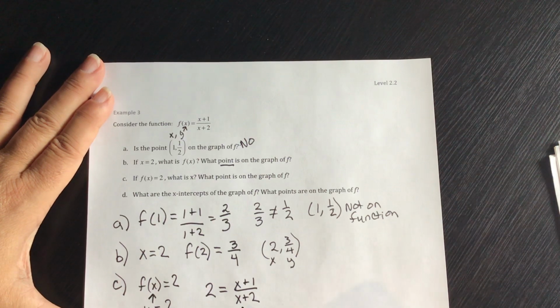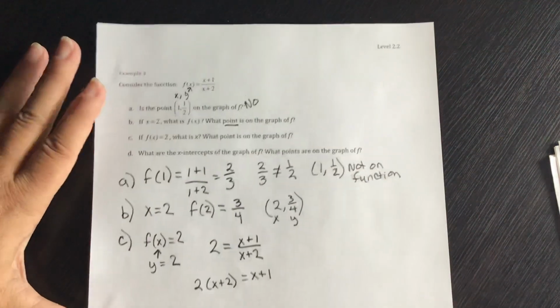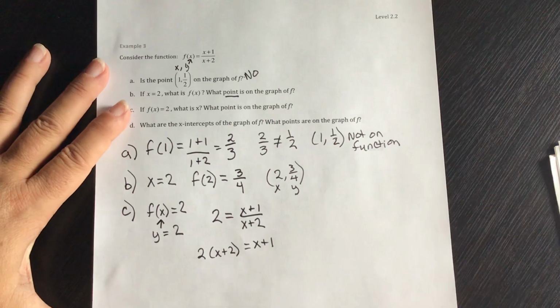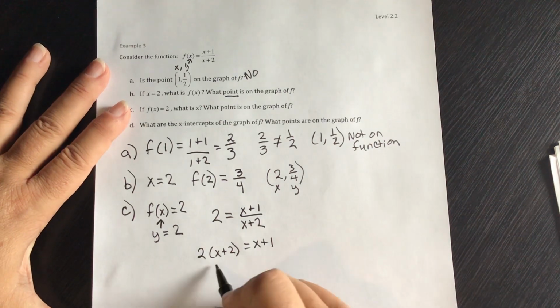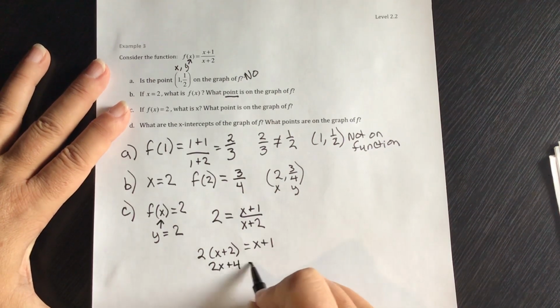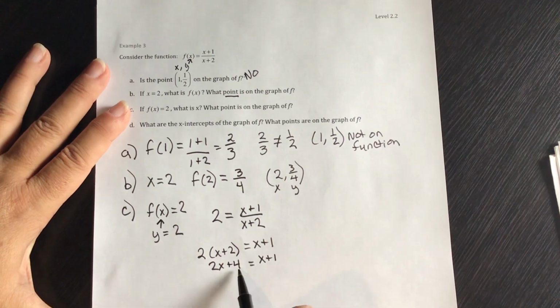I'm going to multiply both sides by x plus 2. So I have 2 times x plus 2 equals x plus 1. This would give me 2x plus 4 equals x plus 1.